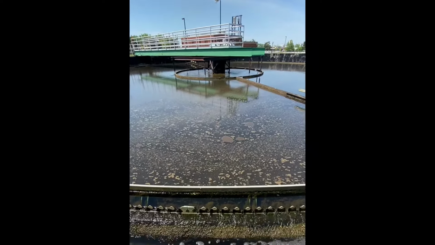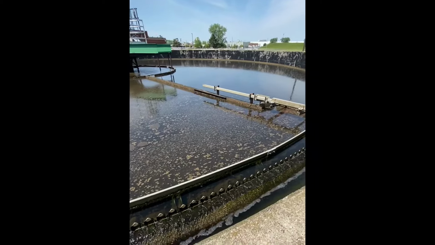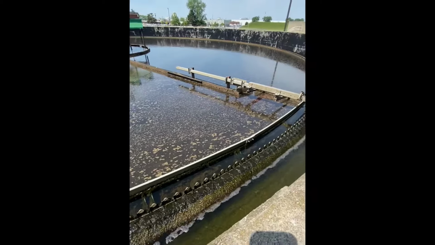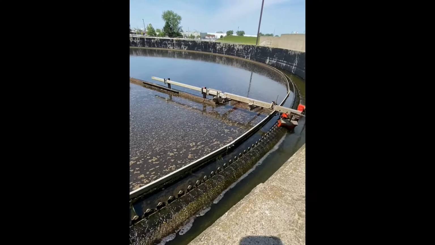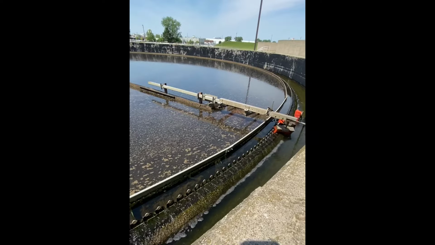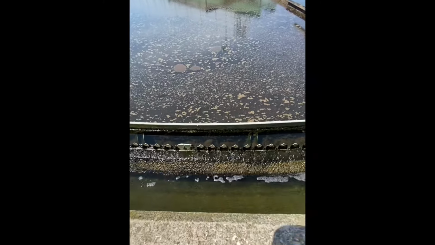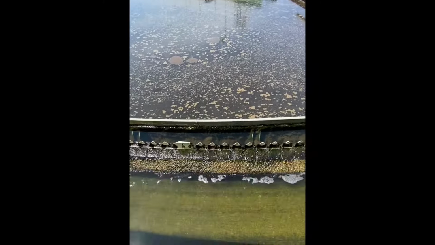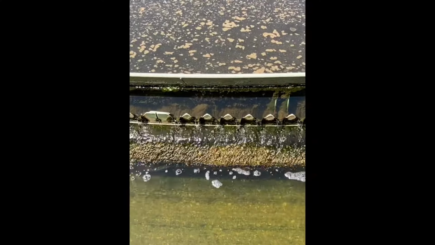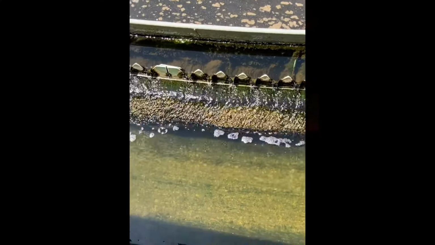And this is the sweep arm. You can see that there's a little bit of scum that floats up to the top, and then this scum arm comes around and sweeps that off and returns that elsewhere in the system. Now this is the effluent weir. There is a baffle there that holds the scum inside the ring and prevents it from exiting the system. And then there is a weir here where only the clean water exits this system out of the clarifier before disinfection.